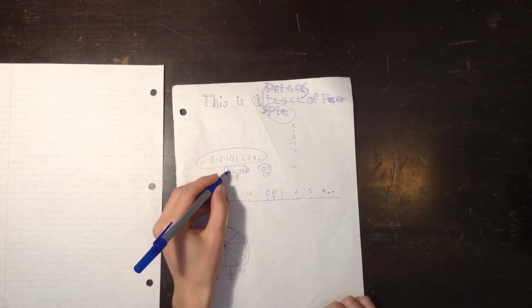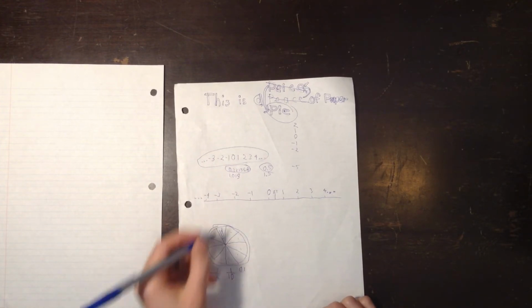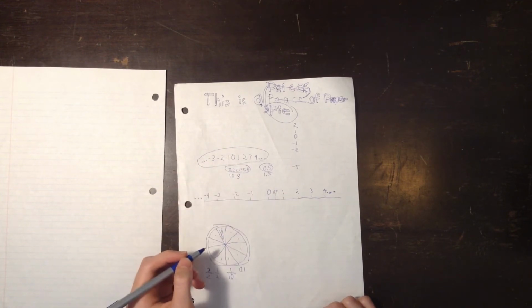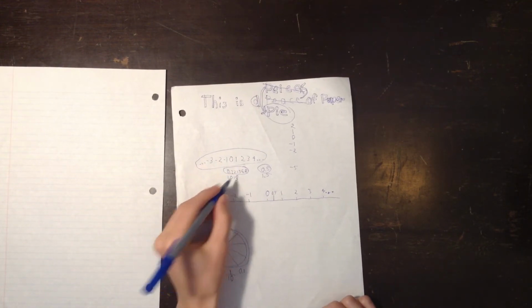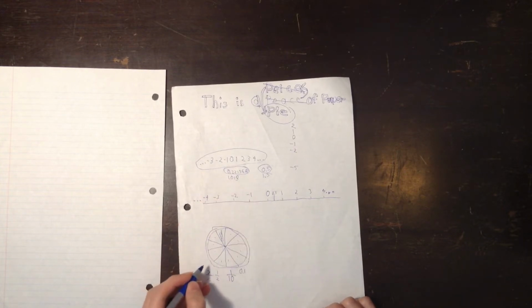We have 0 whole pies, not in this diagram, but theoretically in this number, and then we have 3/10ths of a pie, and then we also have an extra 2/100ths of a pie.